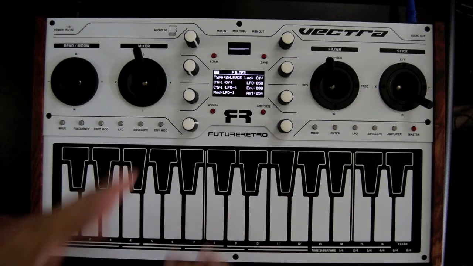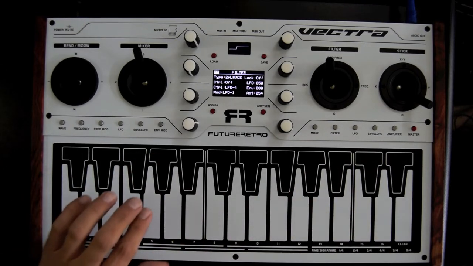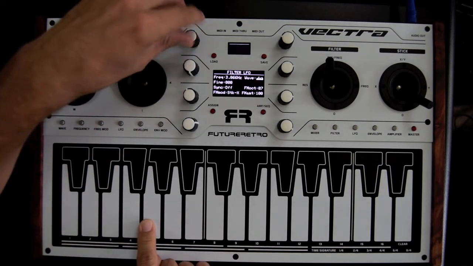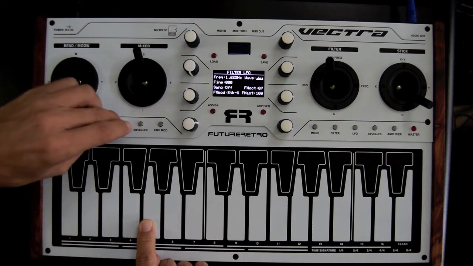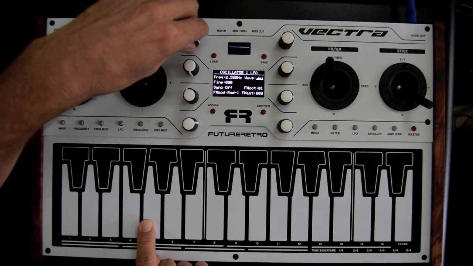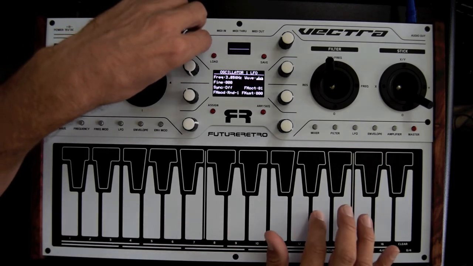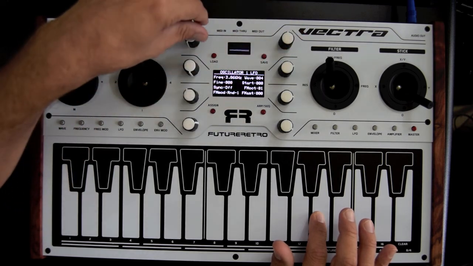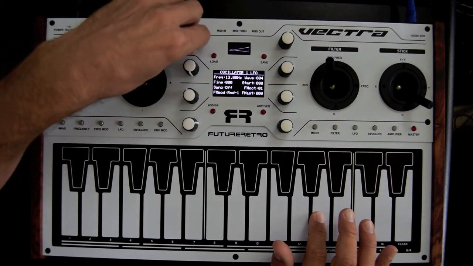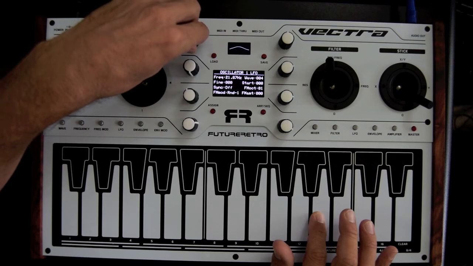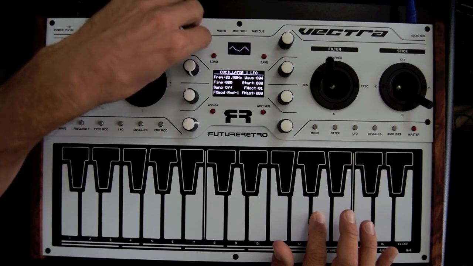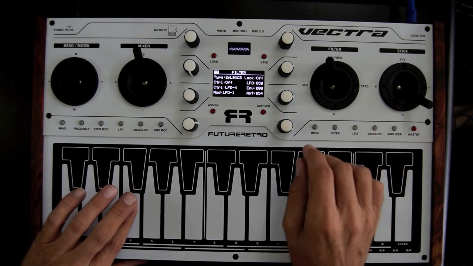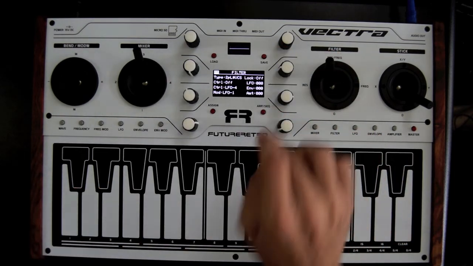And there we can hear a portamento type effect taking place. Anyway, lots you can do there.